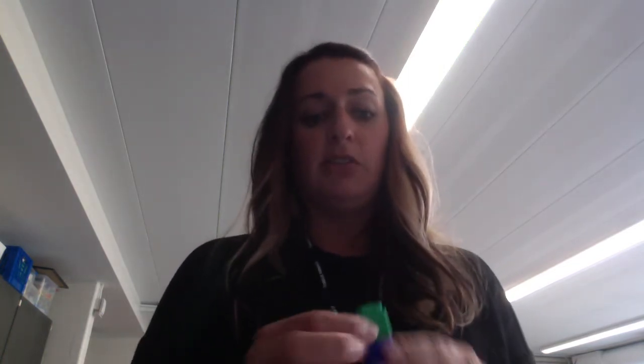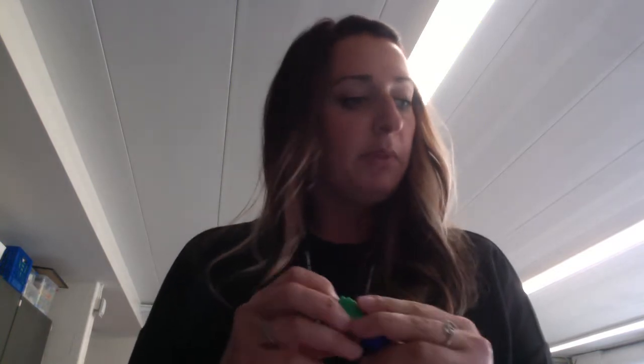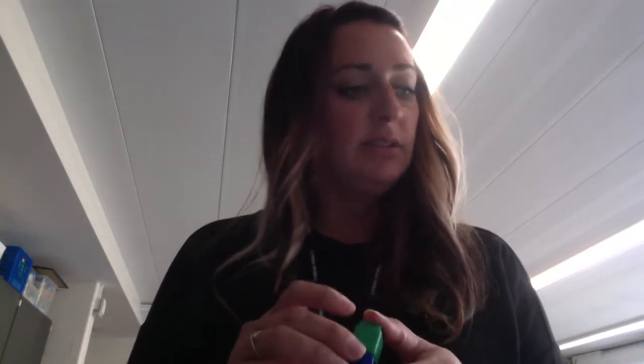Hello, my name is Miss Musoff, and today I am going to talk about positions and different position terms such as above, below, beside, next to, in front of, and behind. I'm going to show you right now using some Unifix cubes. I have a blue and a green, and I'm going to show you a couple of them using these two, and then I'm going to use some shapes along with those terms as well.